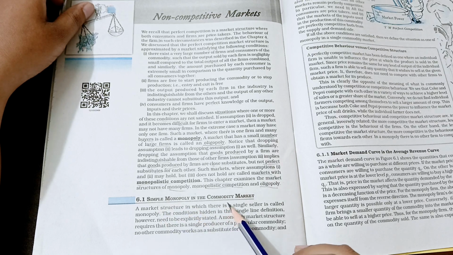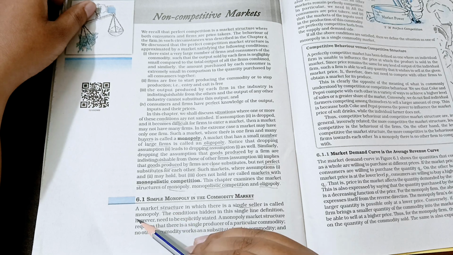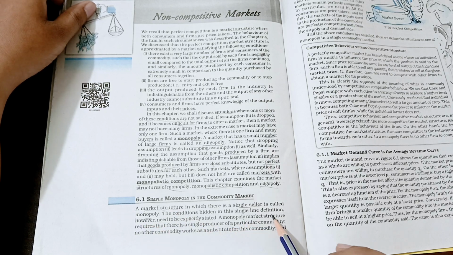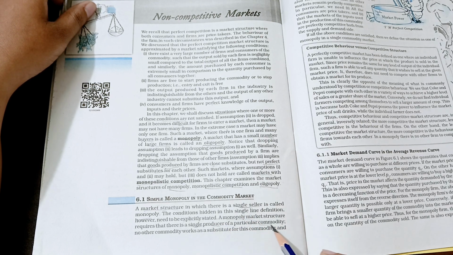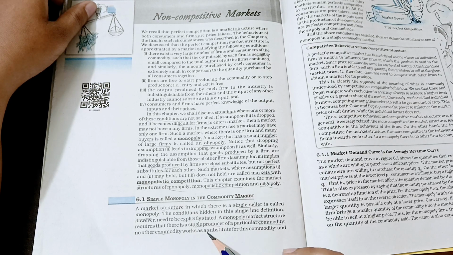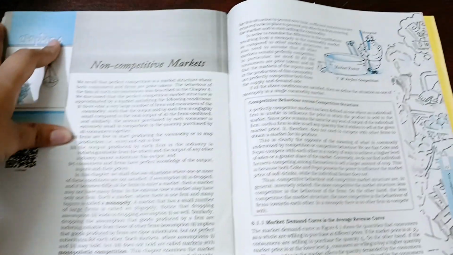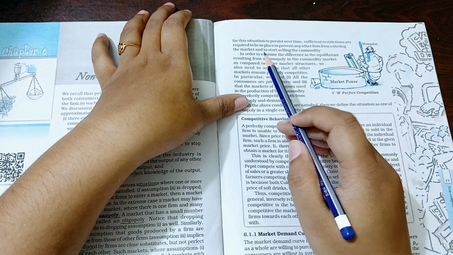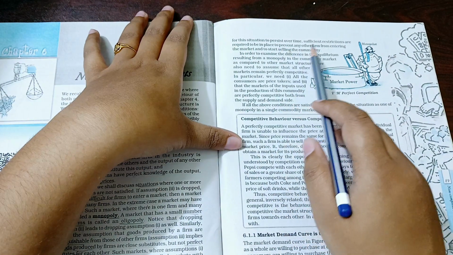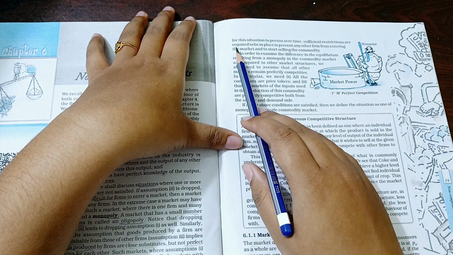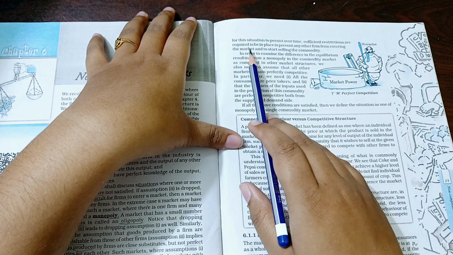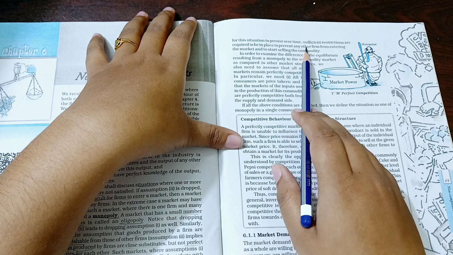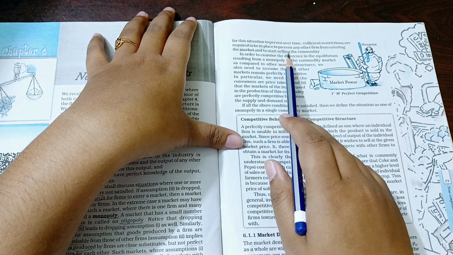Simple monopoly in the commodity market. A market structure in which there is a single seller is called monopoly. The conditions hidden in this single line definition, however, need to be explicitly stated. A monopoly market structure requires that there is a single producer of a particular commodity. No other commodity works as a substitute for this commodity, and for this situation to persist over time, sufficient restrictions are required to be in place to prevent any other firm from entering the market and starting to sell the commodity.